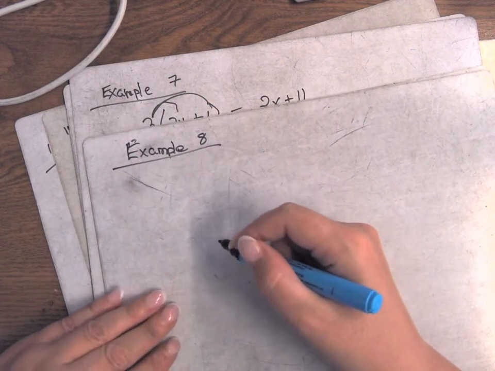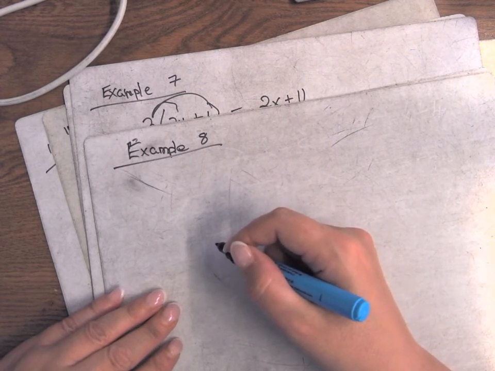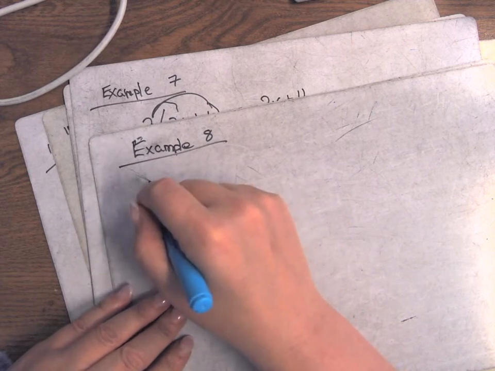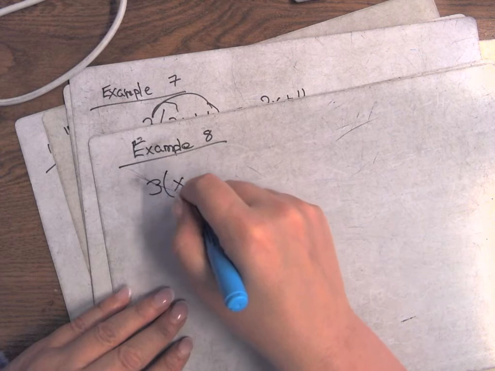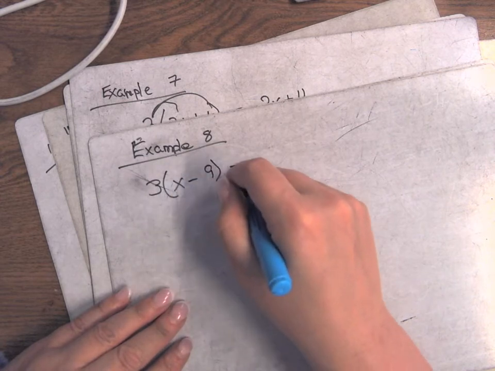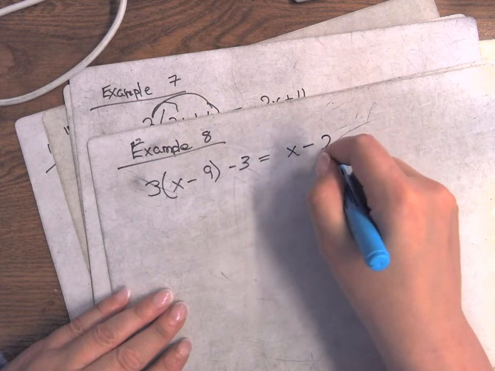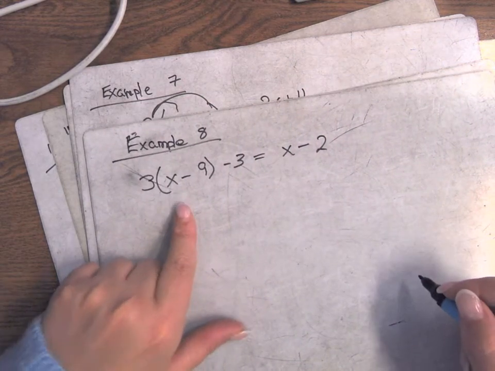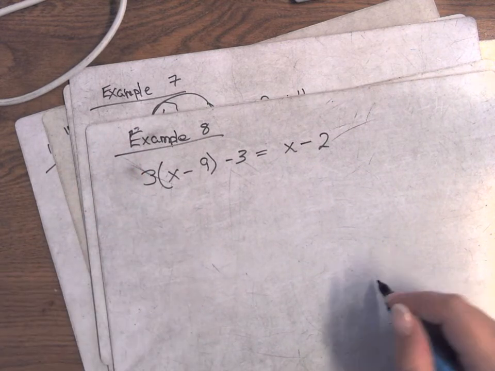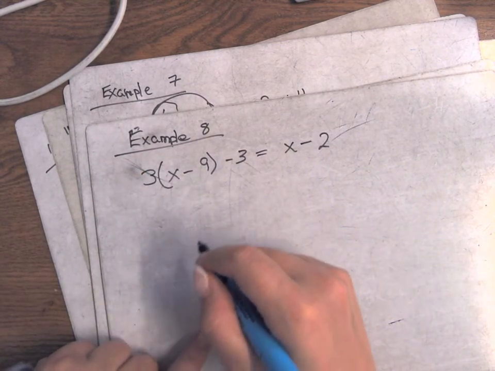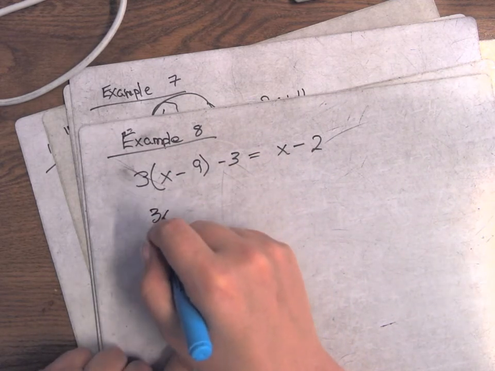Example 8. Right? So what have I got? 3 times x minus 9, minus 3 equals x minus 2. Okay, so there's a bracket here at the front, so I need to multiply that out. So Sophie, what do I get here when I multiply into that bracket? 3x, good girl.